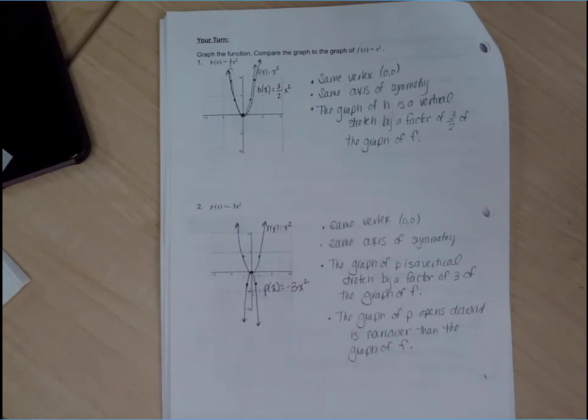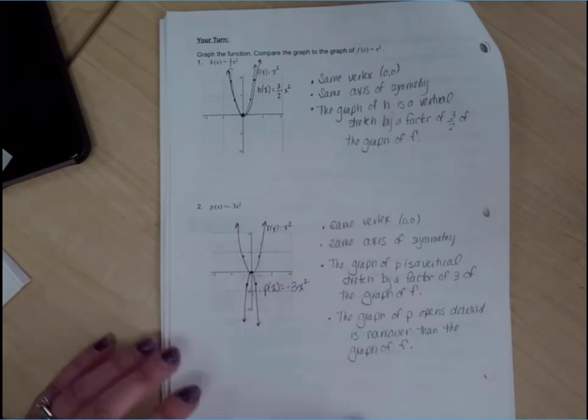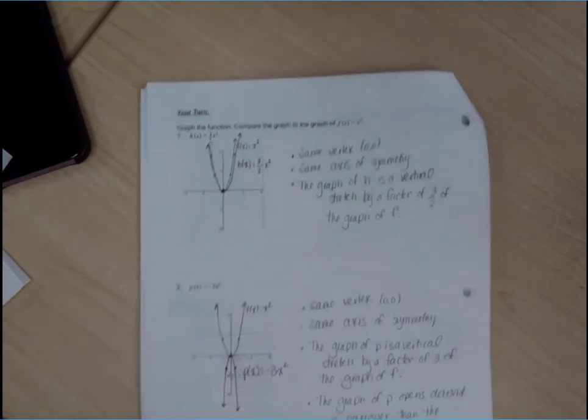Okay, so we can take a look now at your turn. So you can see the difference between number 1, h of x equals 3/2 x squared. Same vertex, same axis of symmetry, but it is a stretch of 3/2 of f. Then if we take a look at number 2, p of x equals -3x squared. So same vertex, same axis of symmetry. It is now a vertical stretch by a factor of 3, and the graph opens downward and is narrower.